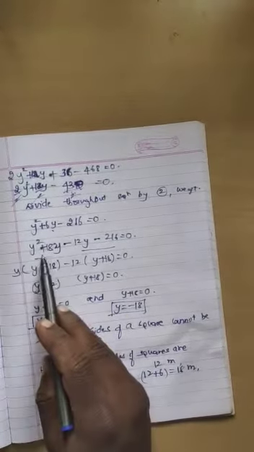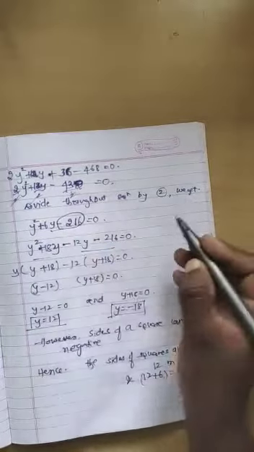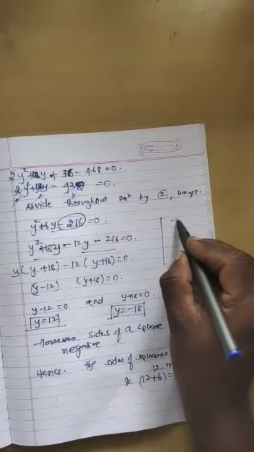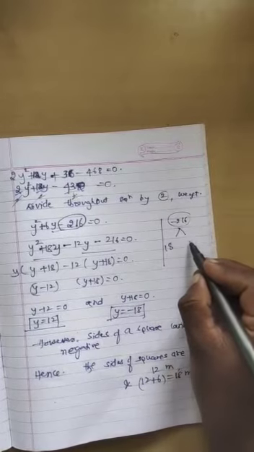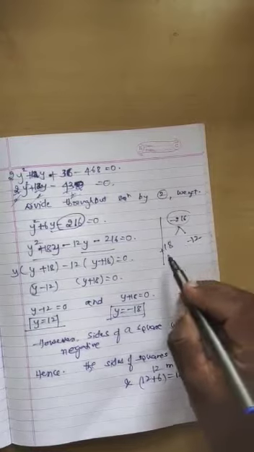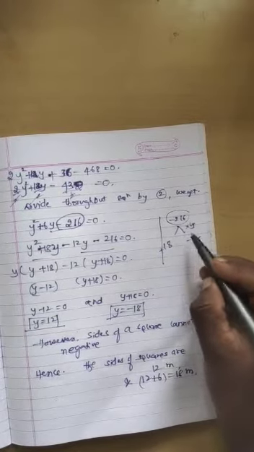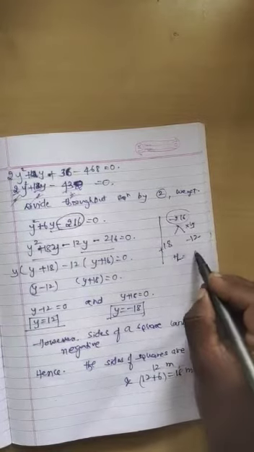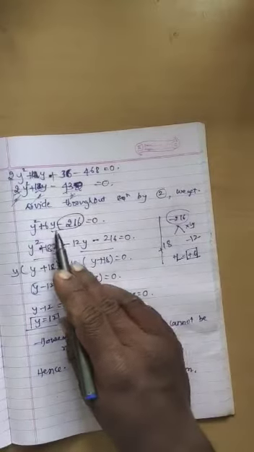Therefore, the factors of 216 that multiply to give minus 216 we can take as plus 18 and minus 12. Plus 18 into minus 12 gives minus 216, and when we add them we get the middle term plus 6.